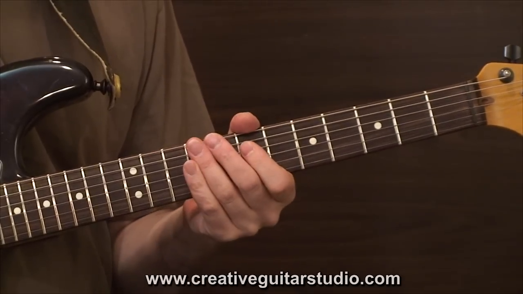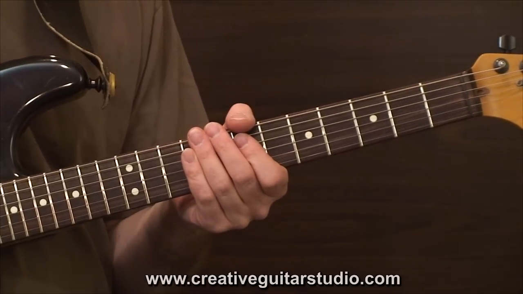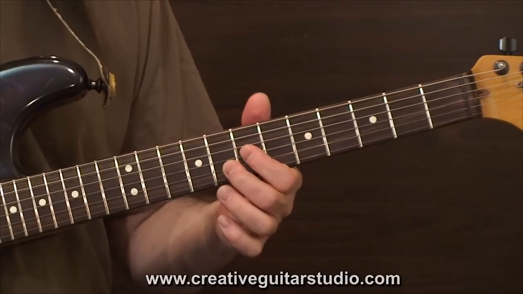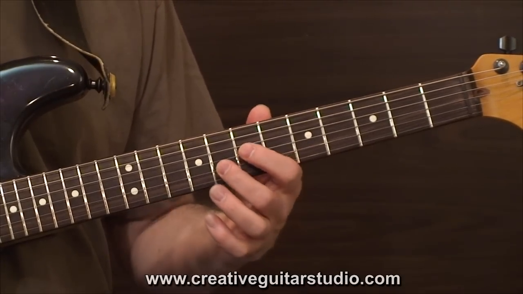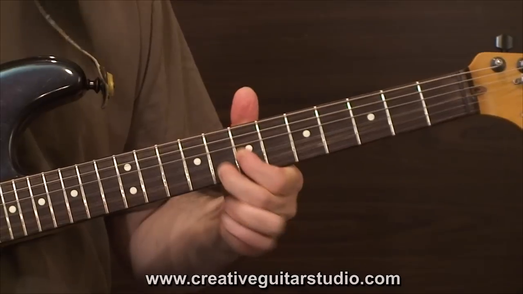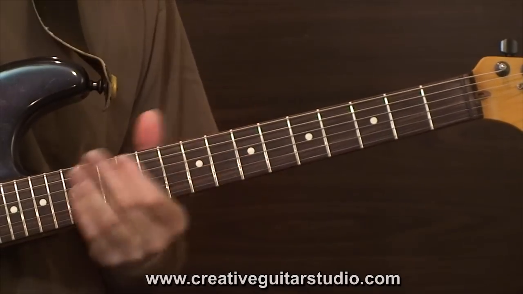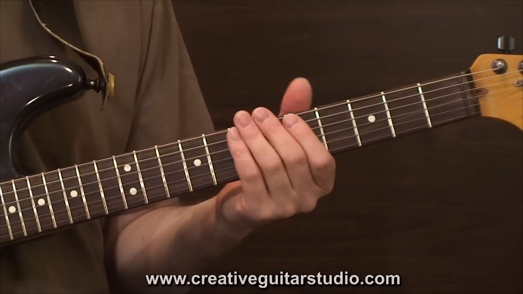We're going to do a scratch rhythm or a ghost note effect. And then we're going to add in this little double stop idea here where we have a D and a G together. Okay, so all together that second measure goes like this.